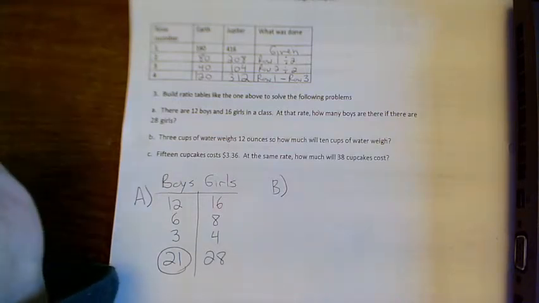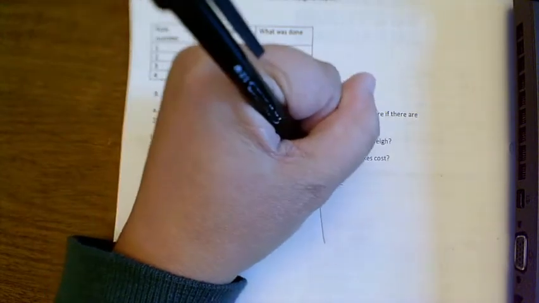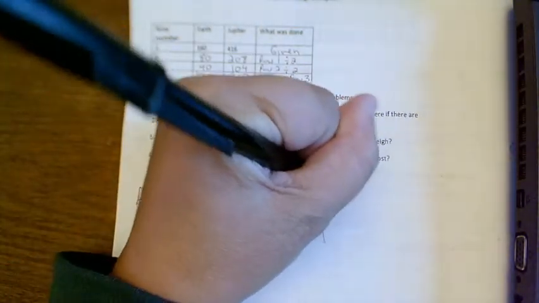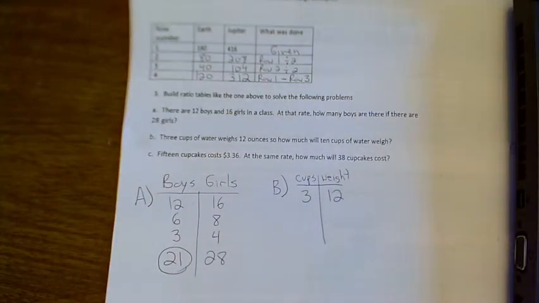For B, 3 cups of water weigh 12 ounces. So how much will 10 cups weigh? So cups and weight. 3 cups weigh 12 ounces. So how much will 10 cups weigh? Let's try doubling this. So 6 and 24.